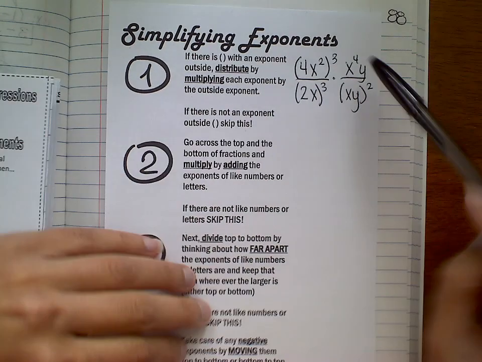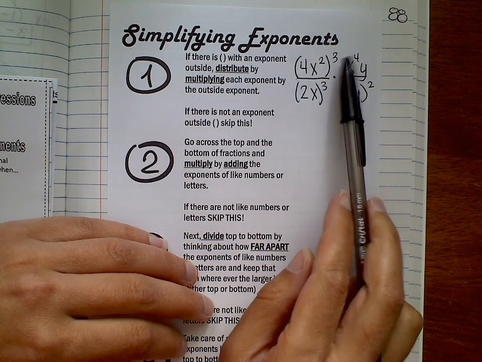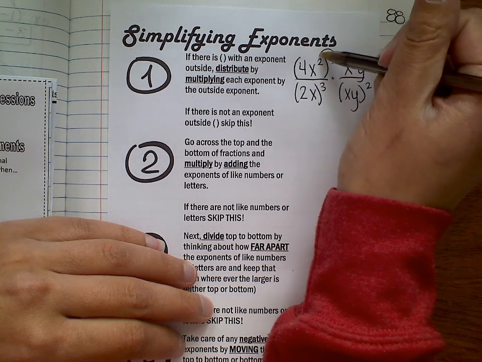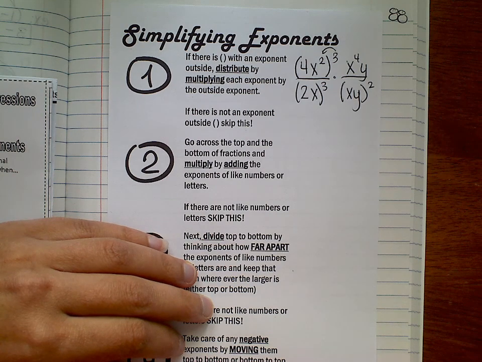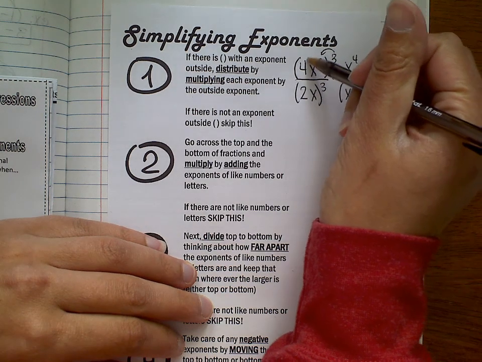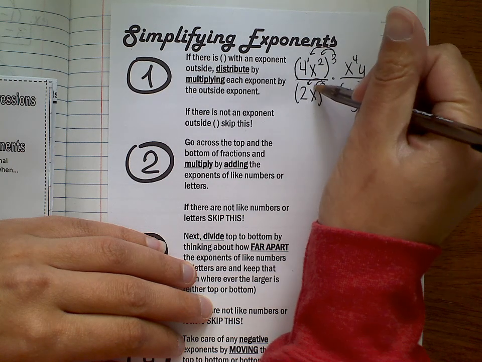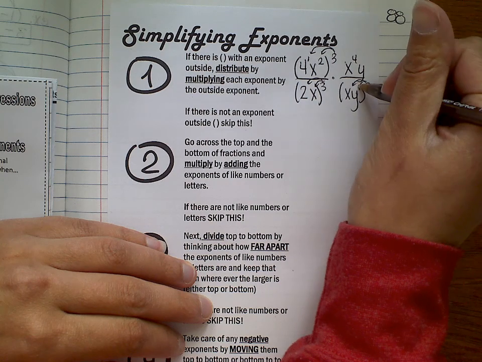Okay, so if I have a problem like this, if there are any parentheses with an exponent outside of them, then you need to distribute that exponent by multiplying it to each exponent inside, which every single number has an exponent. If I don't see it, that exponent is 1. So like here I distribute it as well, and I'm going to distribute to each of these, which both have a 1. There are no parentheses here, but I'm going to distribute down here.